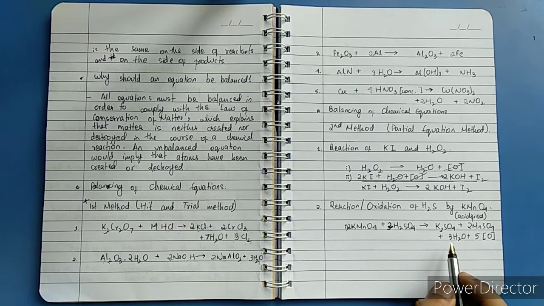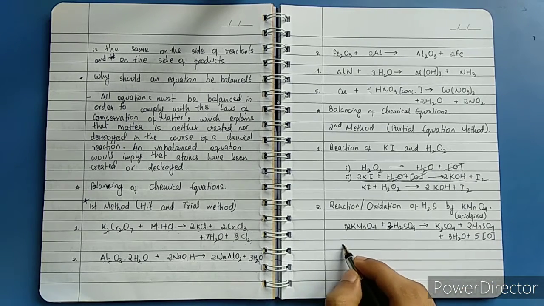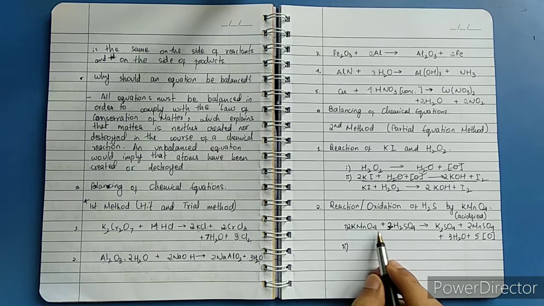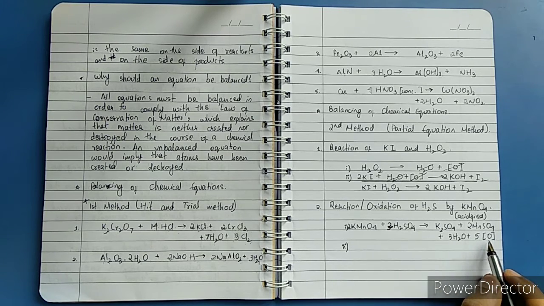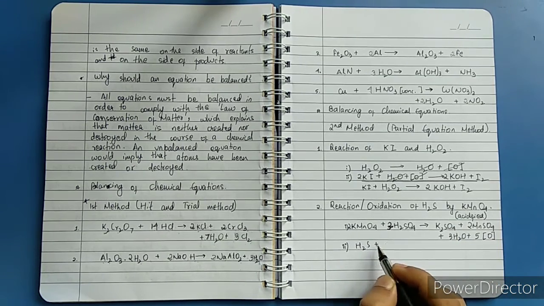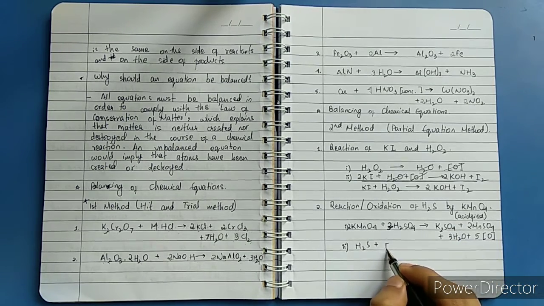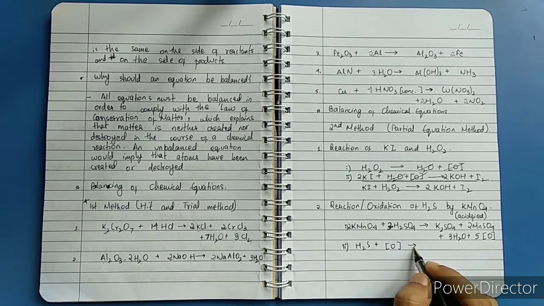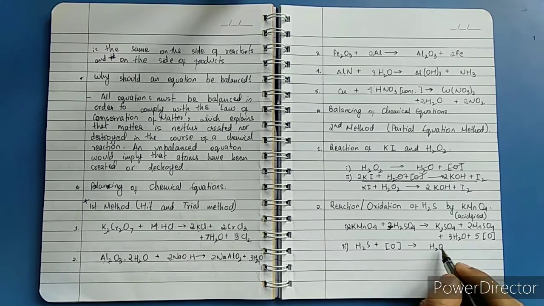So with this, yes, this is balanced. And in the second part of the reaction, what happens is, this gave nascent oxygen. So nascent oxygen is basically responsible for oxidation. So H2S now reacts with nascent oxygen to give water, and sulfur is reduced.